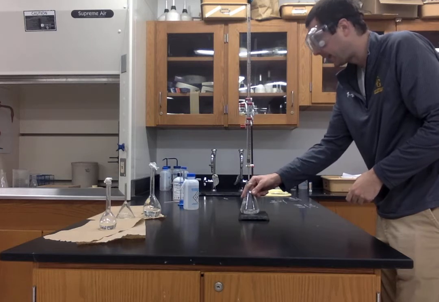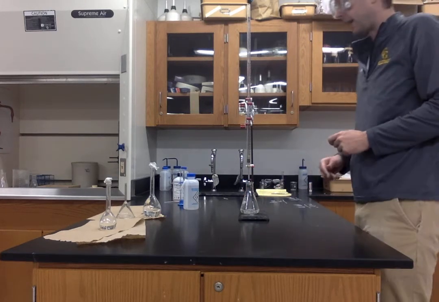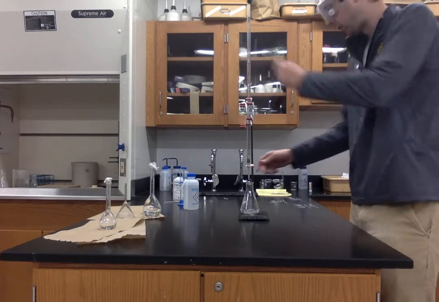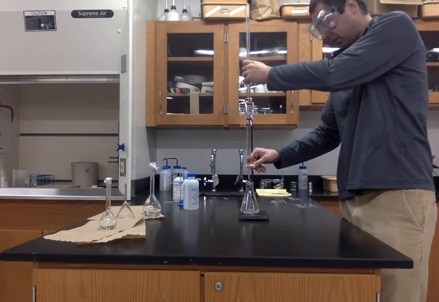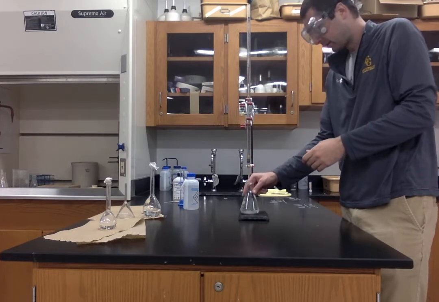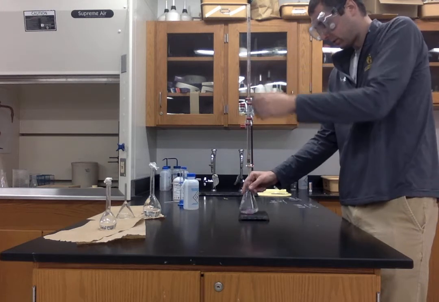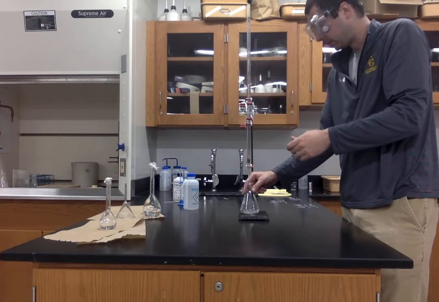Now the pink is staying for longer in my solution than it was initially. So that means we're getting closer to the equivalence point, where we have had equal moles of acid and base that have reacted. Remember, we don't want to overshoot our titration. I don't want to go too quickly here.